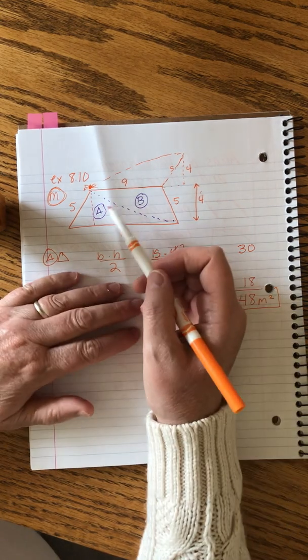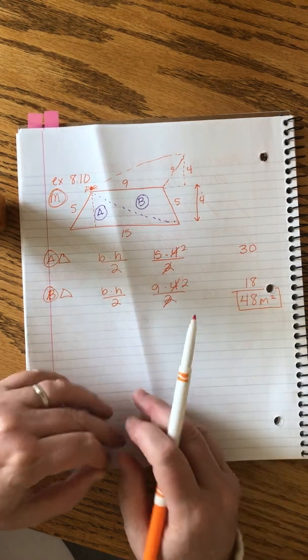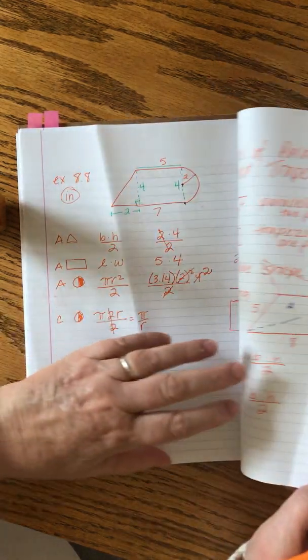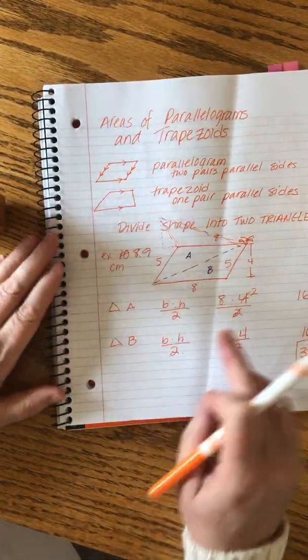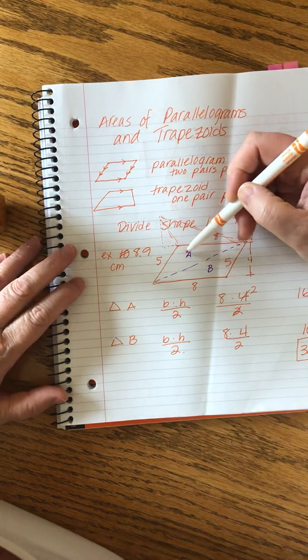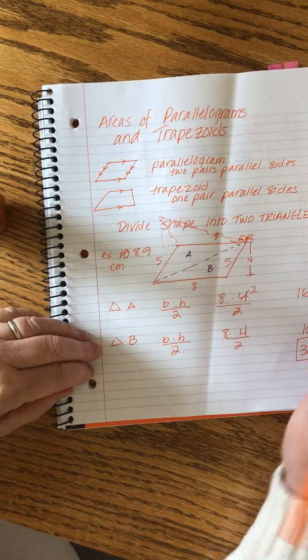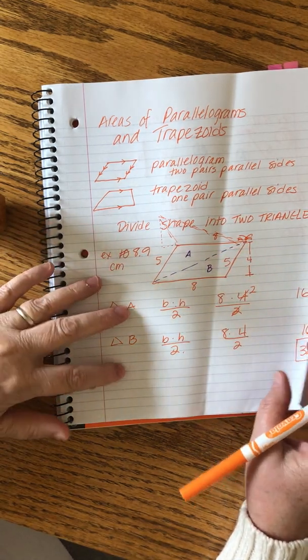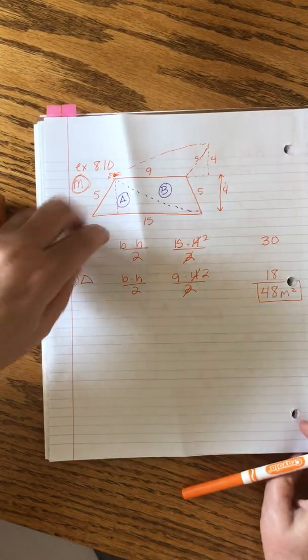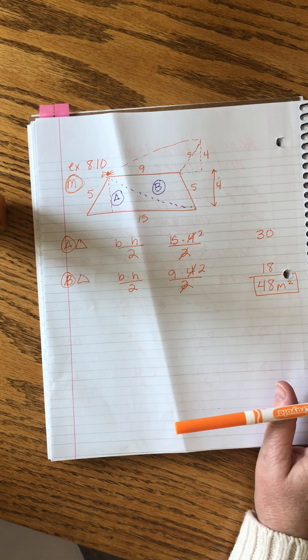Remember that with trapezoids, which are the funky shape, the two triangles will not be the same. With a parallelogram, which is a more consistent shape, the two triangles will be the same. And it doesn't matter which way you divide them. We could divide it this way and it would work just the same. So don't worry about that. Just divide it whichever way your brain sees to divide it. Parallelograms, the two triangles will be the same. Trapezoids, the two triangles will be different, but the process for finding them is exactly the same.